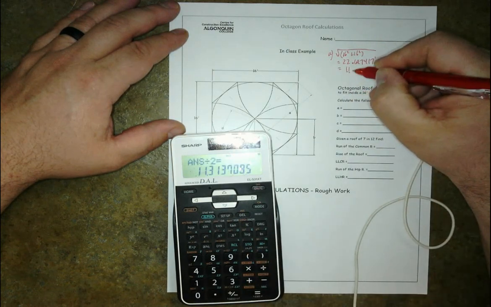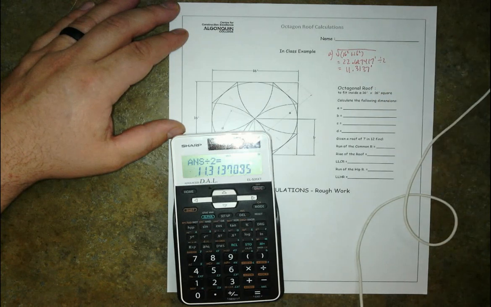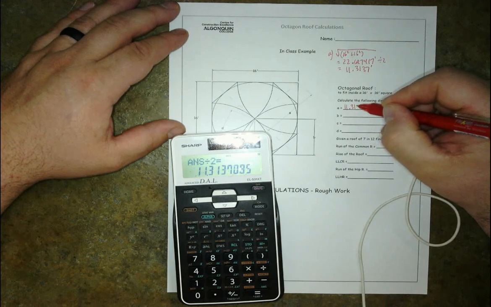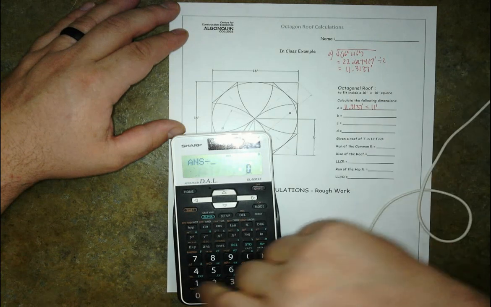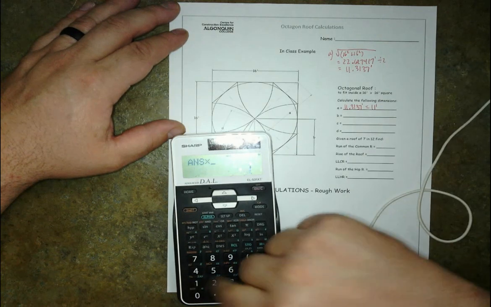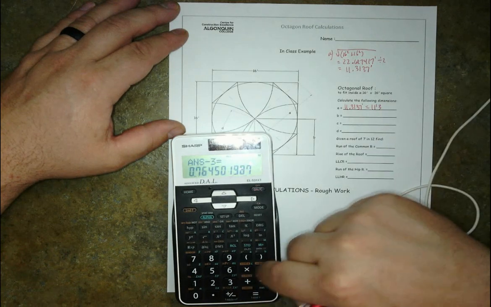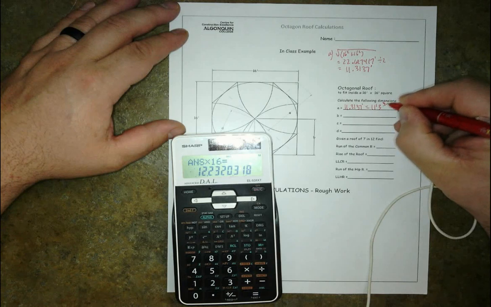So that's 11.3137. It's probably far enough. I'll just write that down here, 11.3137 feet, which is equal to 11 foot 3 and 3/4. Okay.